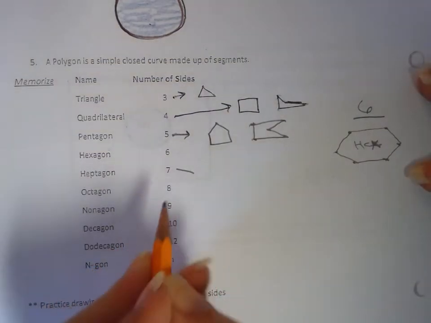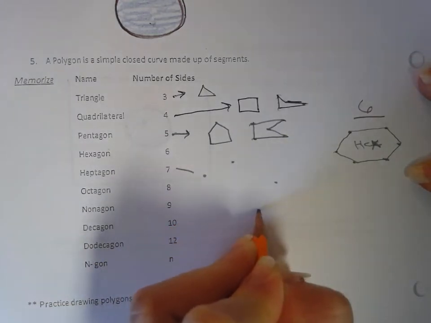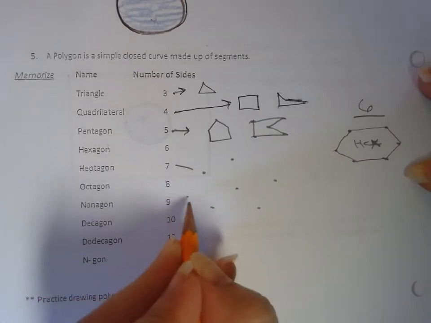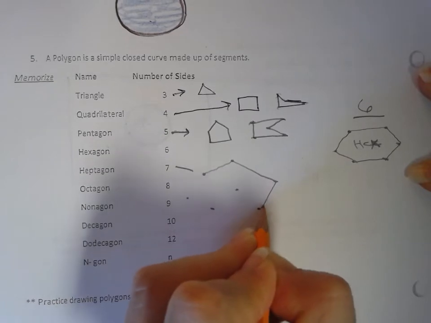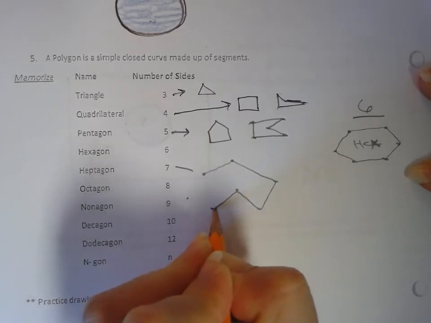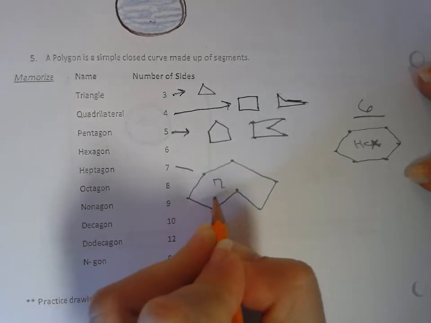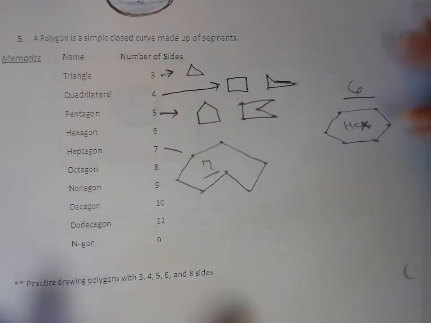Understand, when we get down to 7, it starts getting a little bit harder to draw a regular shape. It's almost easier to draw an irregular shape. So we can go 1, 2, 3, 4, 5, 6, 7. That's a heptagon. Doesn't look like anything I've ever seen in my life. In real life, it's still a heptagon. It has 7 sides.